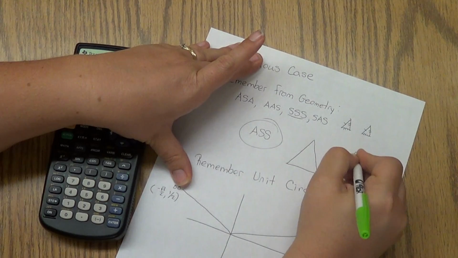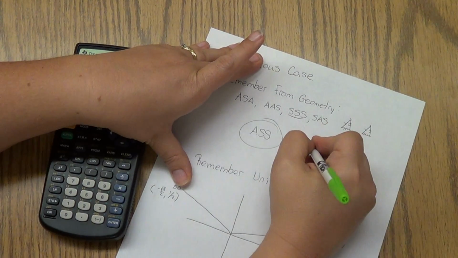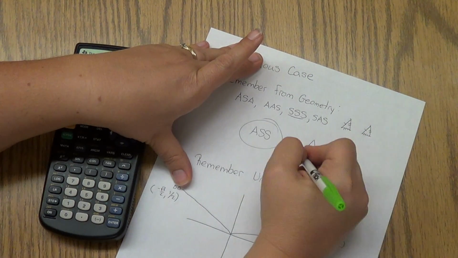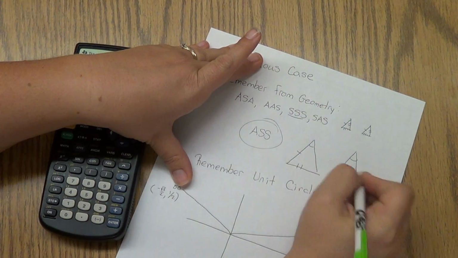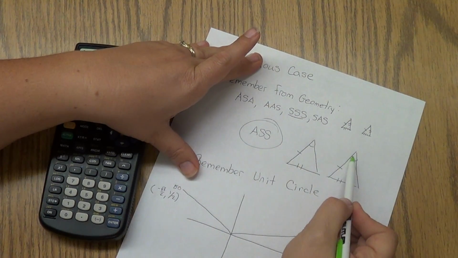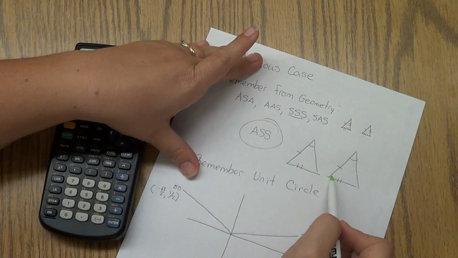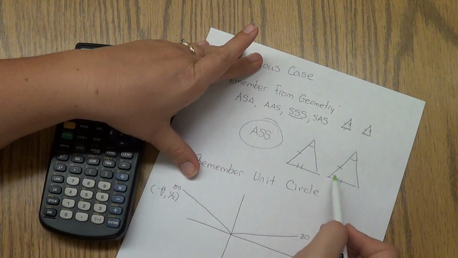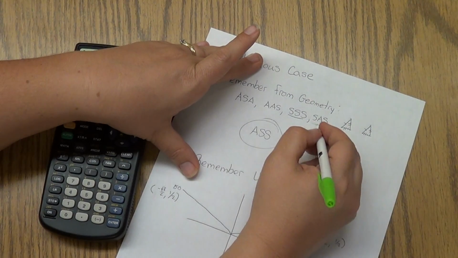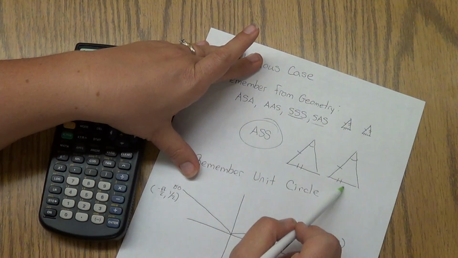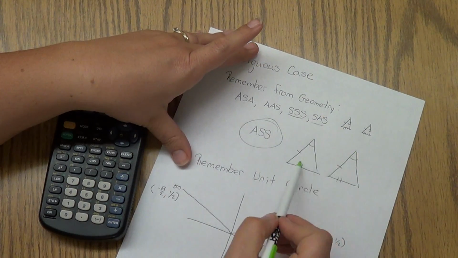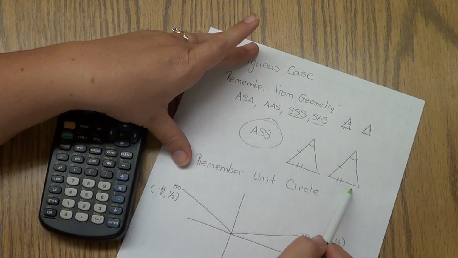If I have two triangles, and I'm given that these two sides are congruent, these two are congruent, and these two are congruent, so the angle and the two sides, but the angle isn't between the two sides. If the angle was between the two sides, that would be SAS, which is okay. But it's when the angle is away from the two sides that we have an issue. These two triangles could be congruent, or they could not be.